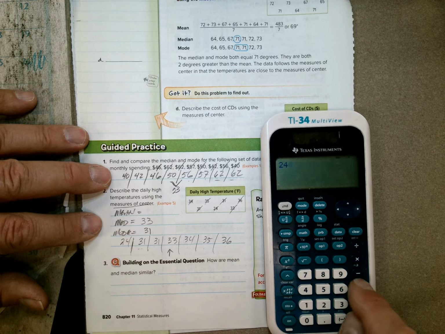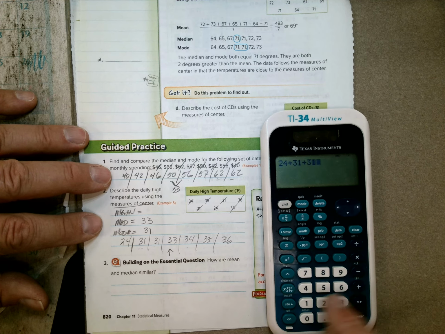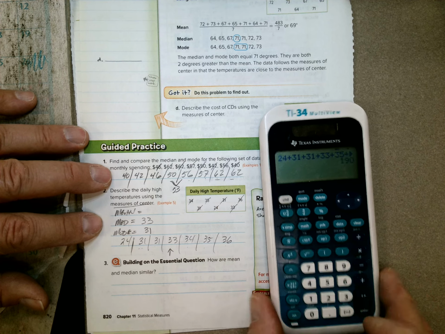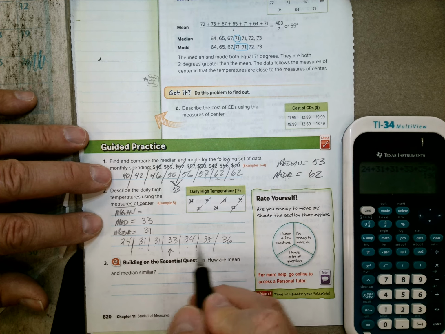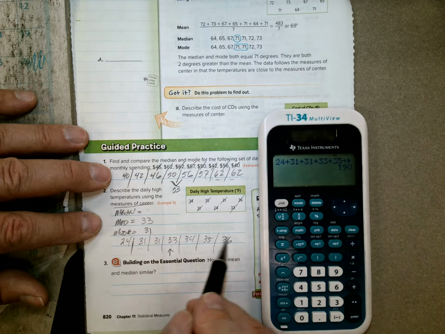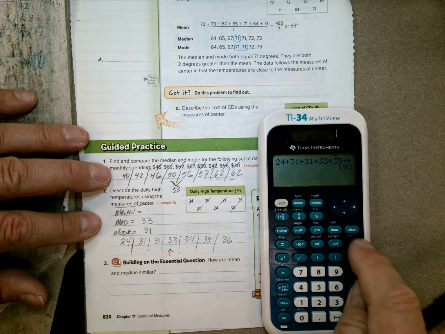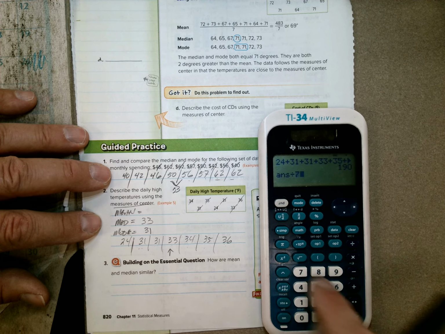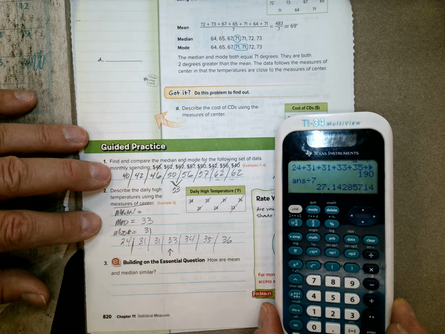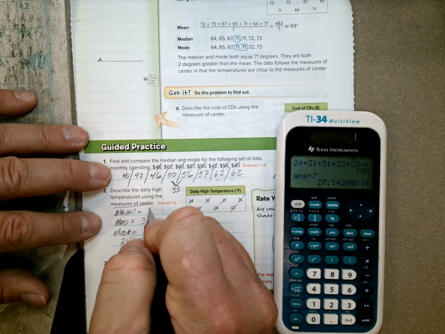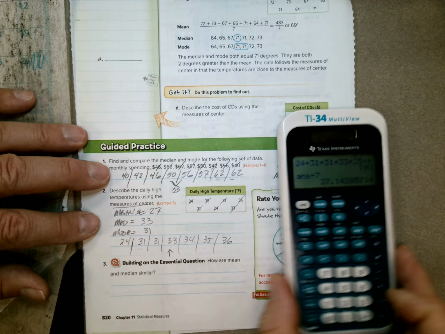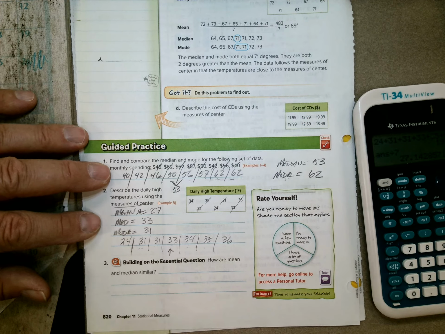Let's add them up and divide by the number in the set. So I've got a 24 plus 31 plus 31 plus 33 plus 35 plus 36 equals 190. 2, 3, 4, 5, 6, 7. I'm going to take 190 divided by 7 because there's 7 numbers in the data set. And there it is. So when I look at that, I'm just going to round that to the nearest whole number, and I'm going to put an approximate. It's about 27. So you can kind of see what number fits in this data set the best.